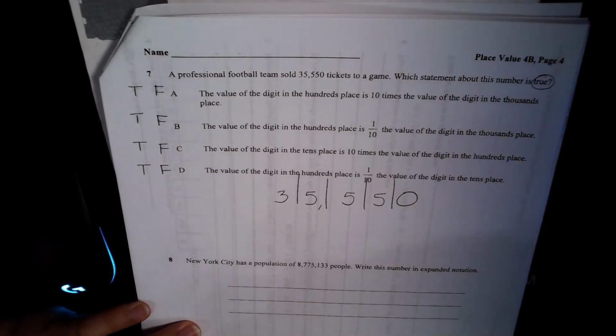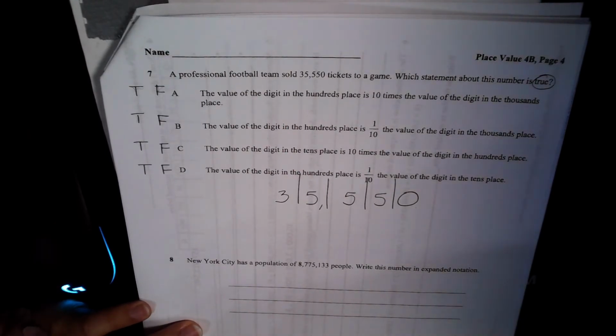After I write my number, put my lines, then I can put my place values.